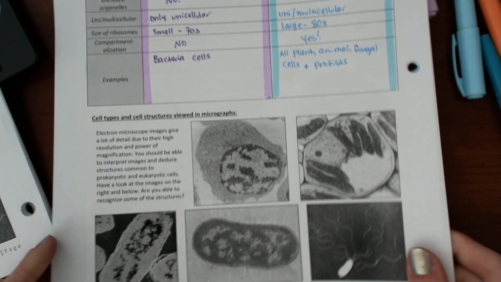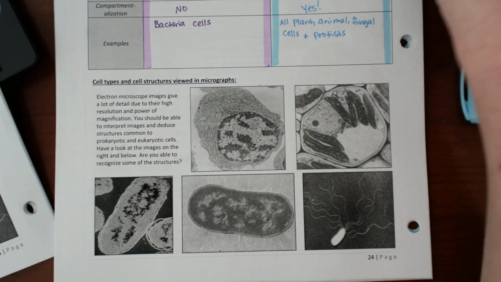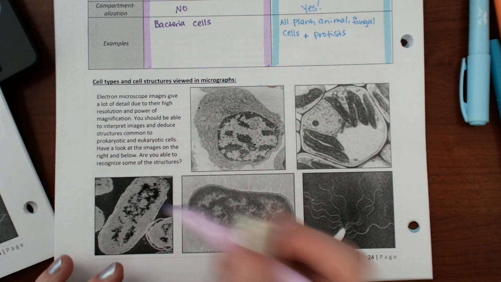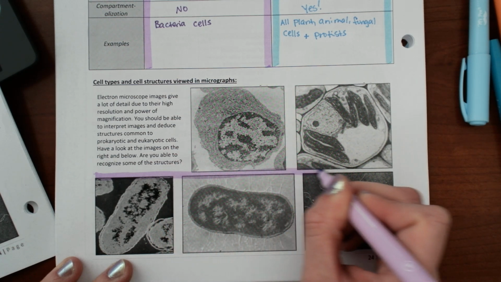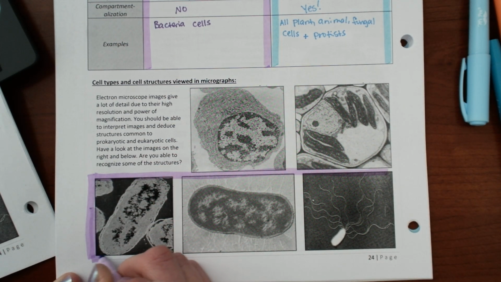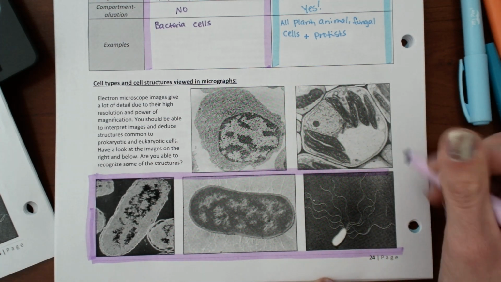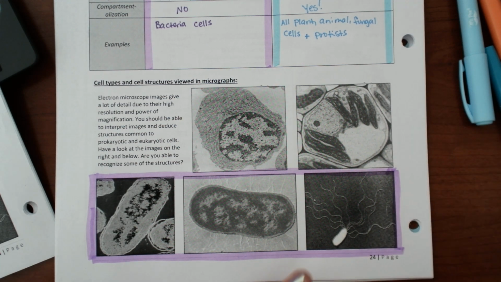All right, now scoochy scooch. This is one that we struggle with. And so these are cells underneath microscopes. Your bottom three down here. This one looks like a tampon. It's not a tampon. It's a bacteria, but it really does look tampon-y, doesn't it?